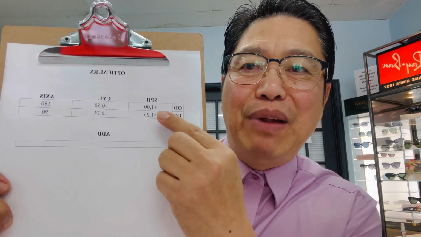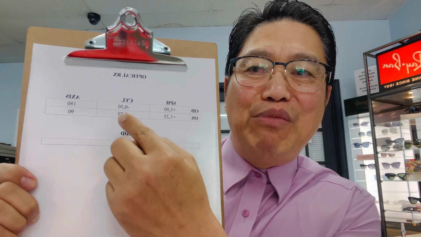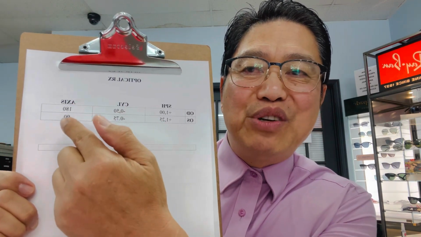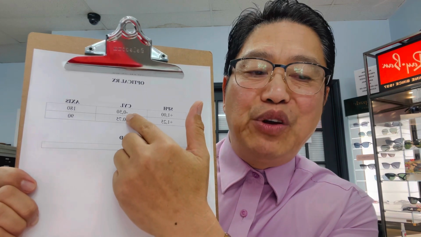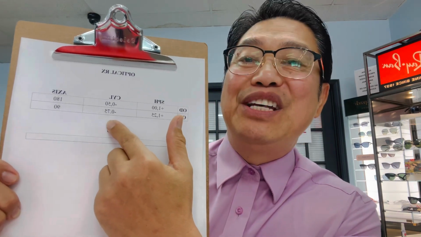All right, let's go to the fourth example. See, this is the fourth example here. If you notice under the sphere power, it has a plus sign, okay? And you can see there's also a number under the cylinder, and there's also numbers under the axis here. Okay, the OD is plus 1.00, and the cylinder of minus 0.5, axis is 180, and the OS is for the left one. It has a power of plus 1.25, cylinder of 0.75, and axis of 90.